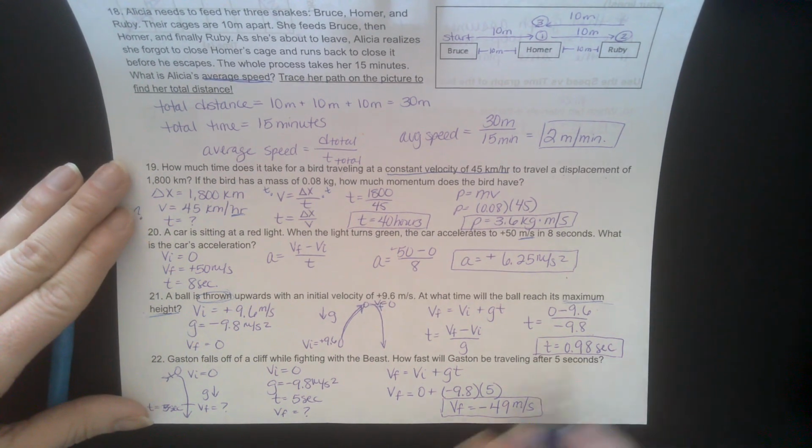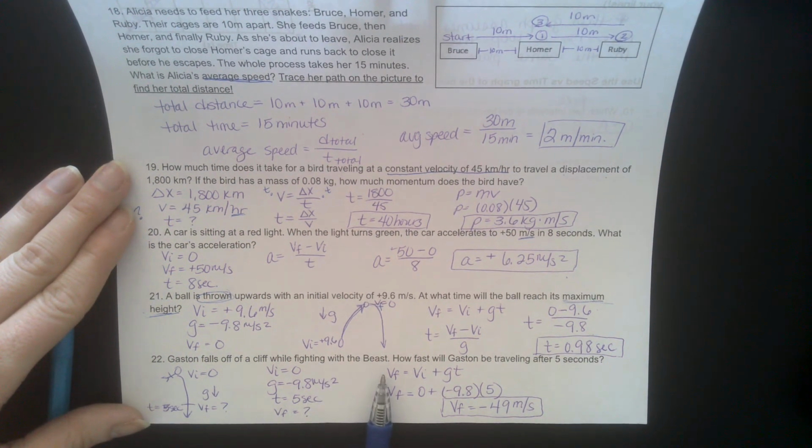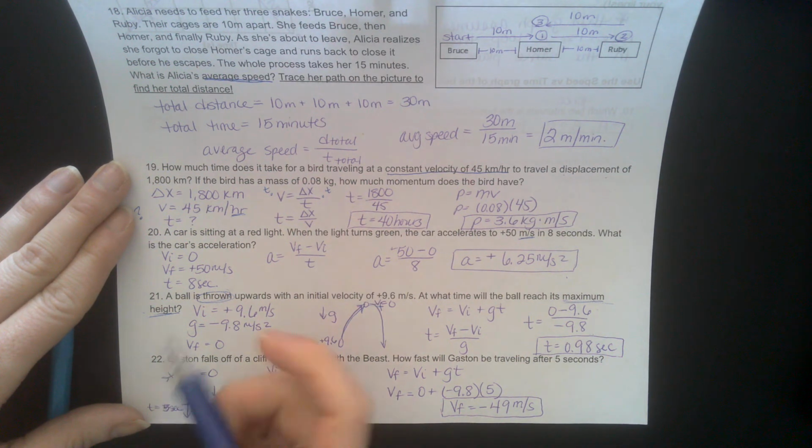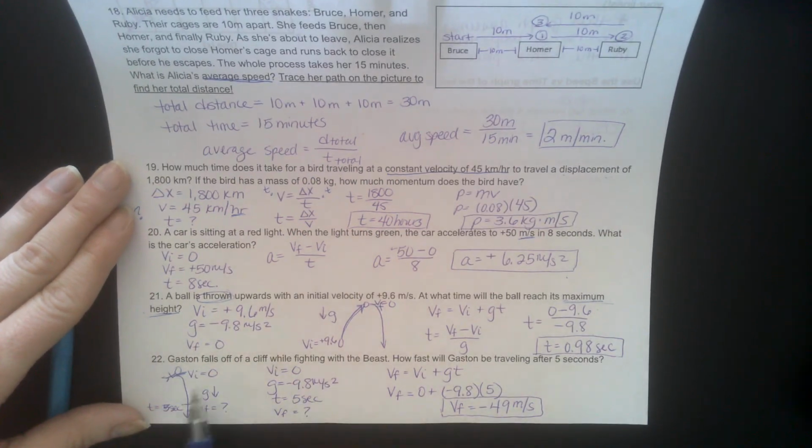And the last one, Gaston falling off a cliff. He's fighting with the beast. So he falls. That means he starts with an initial velocity of 0. And the word fall indicates that we need to use G, negative 9.8. And we're given a time, 5 seconds later. So we're looking for VF. We don't even have to rearrange the equation this time. We can plug in 0 for VI, negative 9.8 for G, and then 5 for T. So you get negative 49 meters per second.